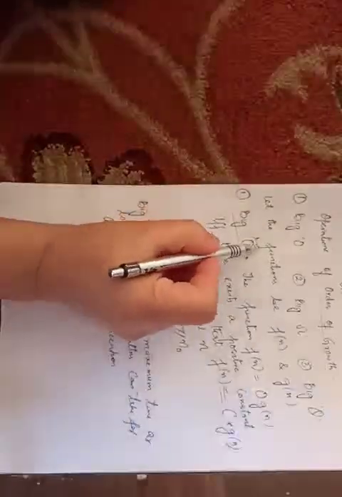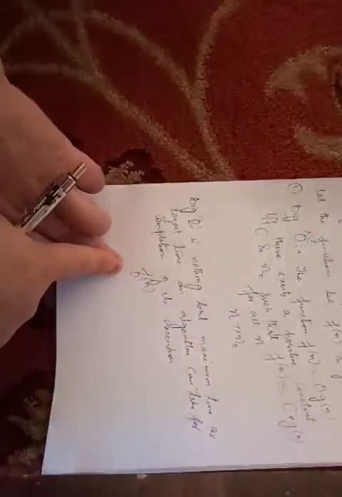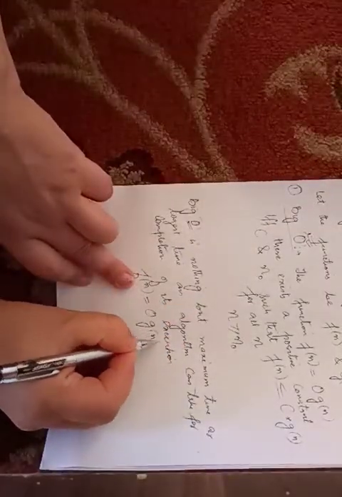Whenever you are asked about the maximum time, the symbol, the operation you are going to use will be the big O sign, because big O only says the maximum time your algorithm would take for completion. That is the reason why the function on input size n will be equal to big O of g of n.